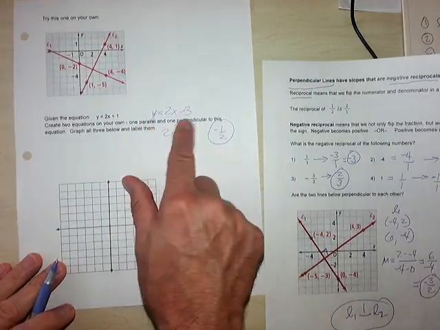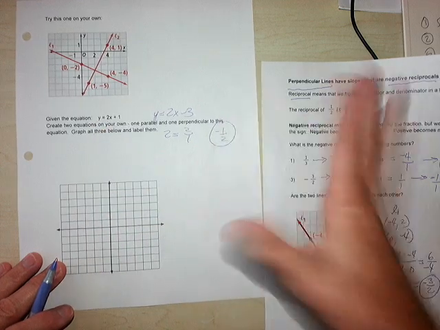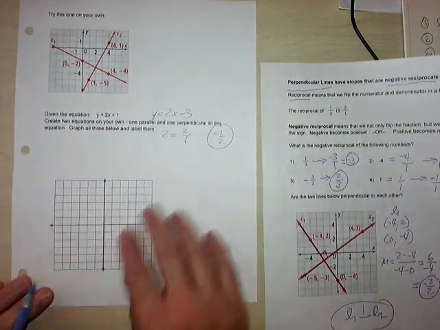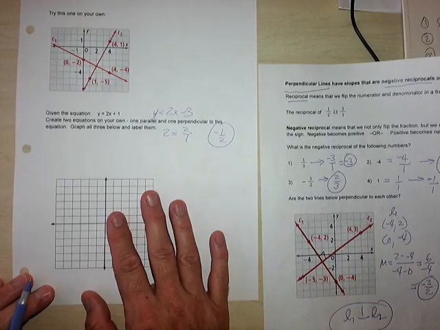If it's negative 1/2, you just have to create an equation that has y equals negative 1/2 x, and then whatever you want for the y-intercept. Graph all those three on here, and you should see those connections, okay? You can check my notes if you're not sure.